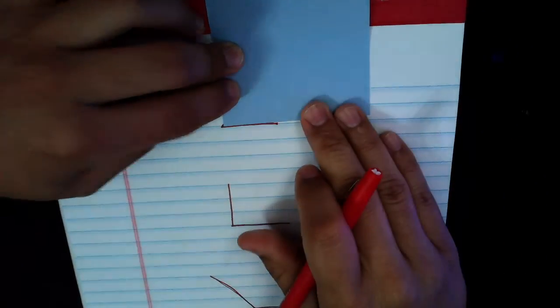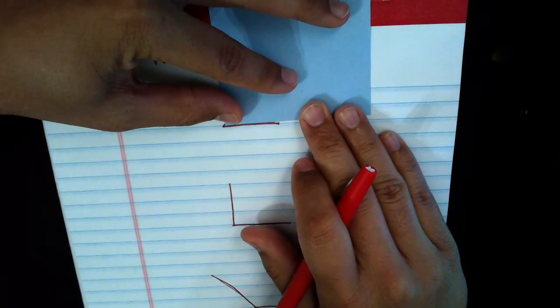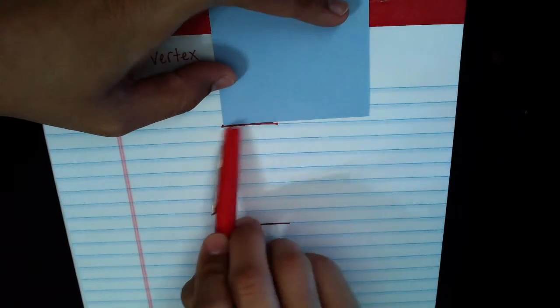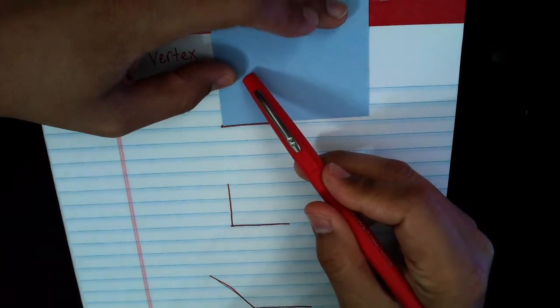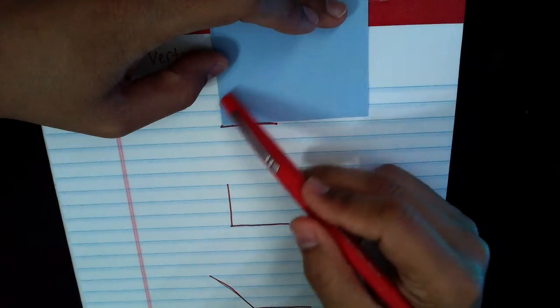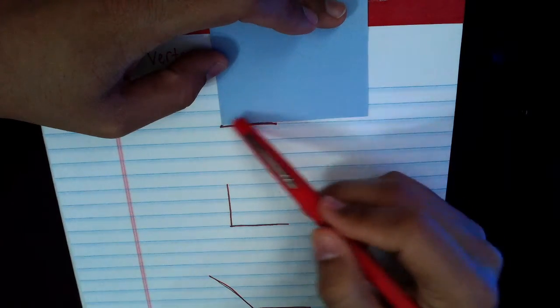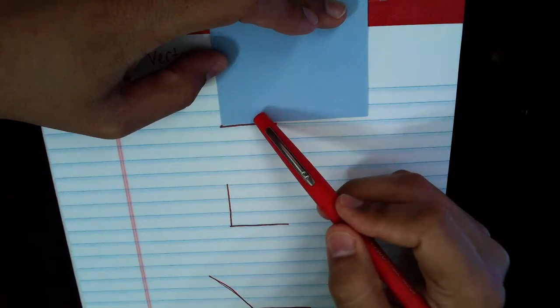So if you're looking here, I can still see one of my lines from the angle down here on the bottom. But the other line of my angle is gone. It's covered up. I can't see it anymore.